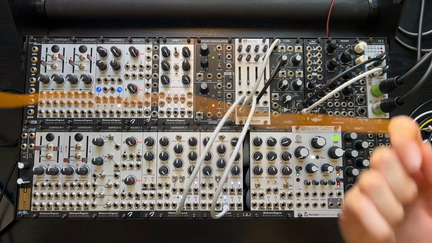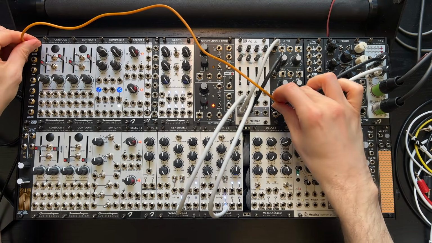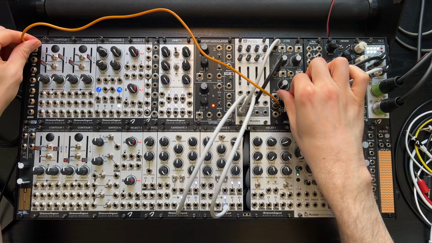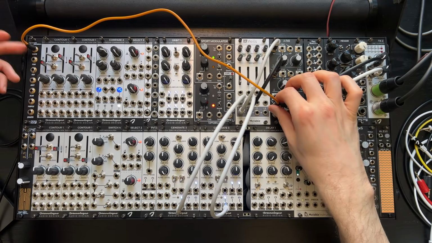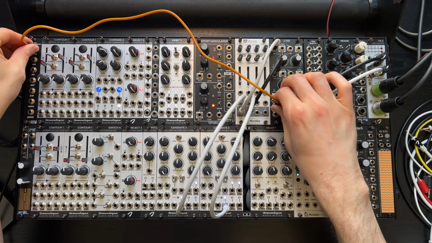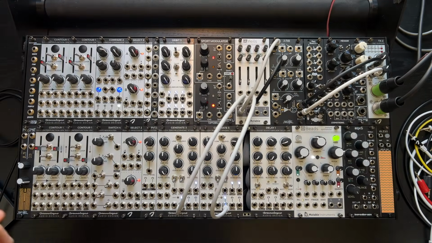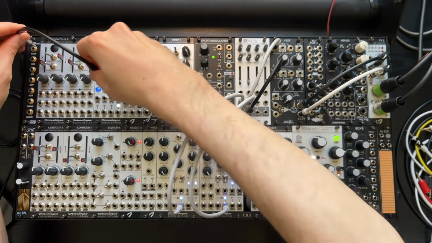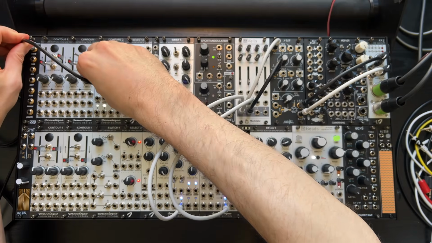So let's just actually listen to this noise source for a second. Just to acknowledge, yes, this is a noise module and it is working. Now what I want to do is run this noise into the comparator.